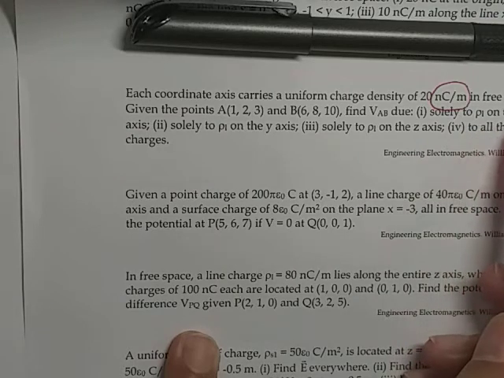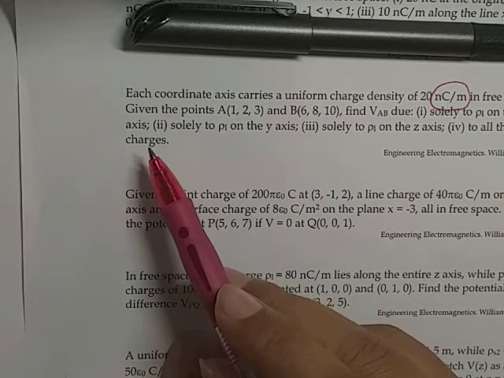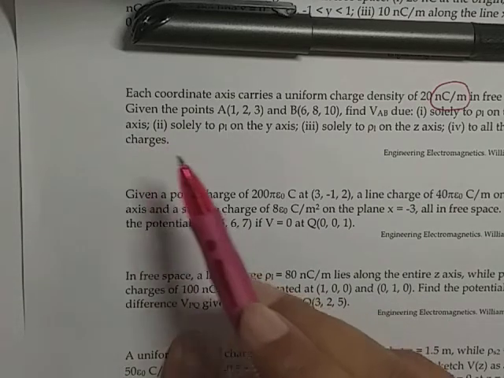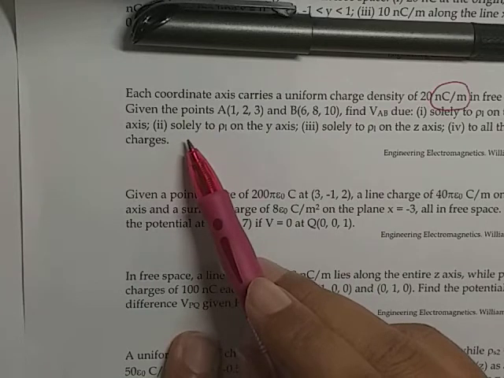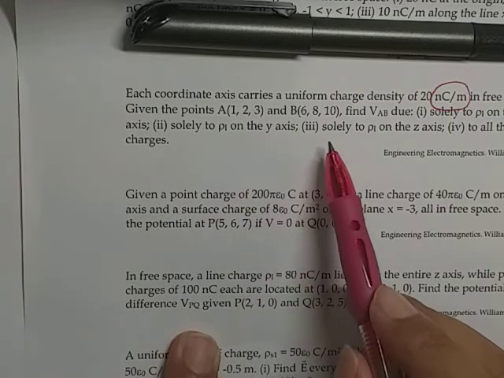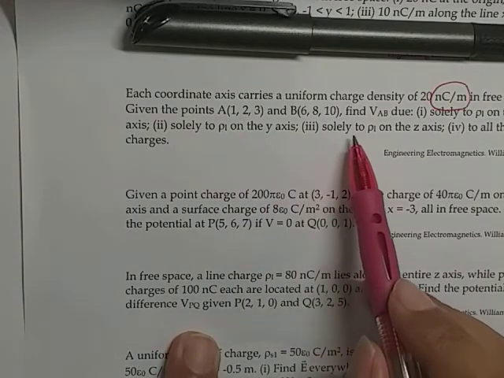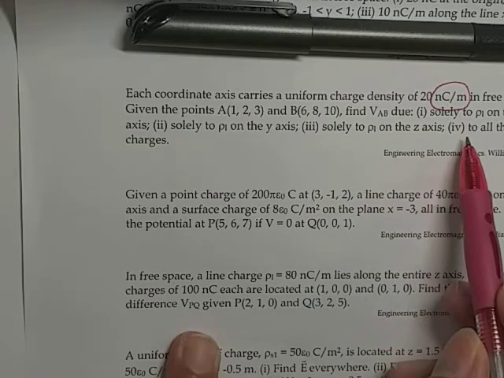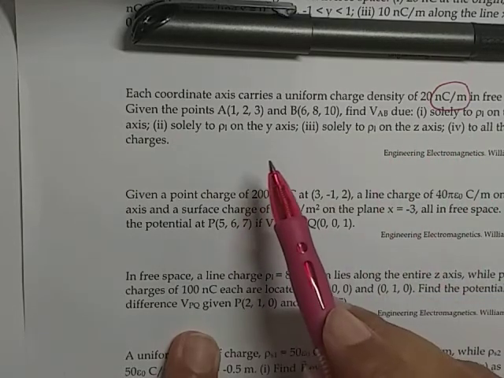On the x-axis, that should be part 1, meaning the potential difference due to one line charge along the x-axis. Part 2 is the potential difference due to only one line charge along the y-axis. Part 3 is solely due to one line charge on the z-axis. And part 4 is the potential due to all three line charges.